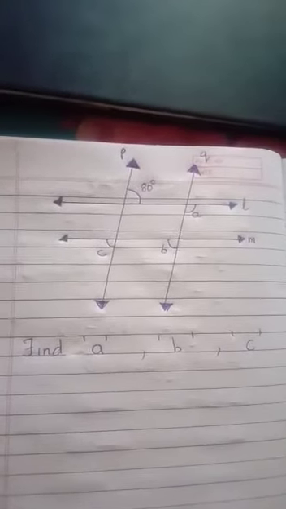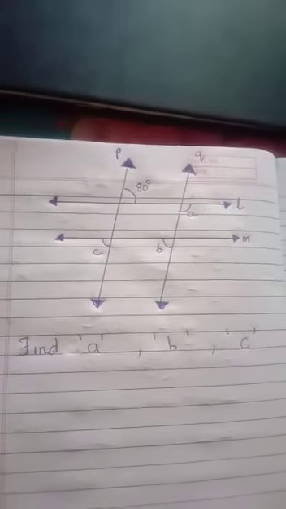Now let us consider that line L is parallel to line M and P is the transversal. So now we'll cover the second transversal, that is Q, just so that it will not confuse us.